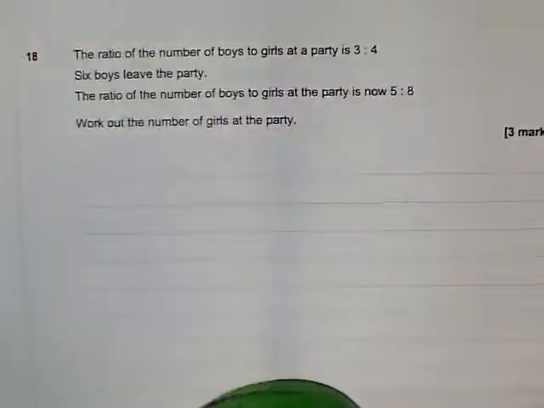Question 18. The ratio of the number of boys to girls at a party is 3 to 4. 6 boys leave the party. The ratio of the number of boys to girls changes, and it's now 5 to 8. Work out the number of girls at the party.